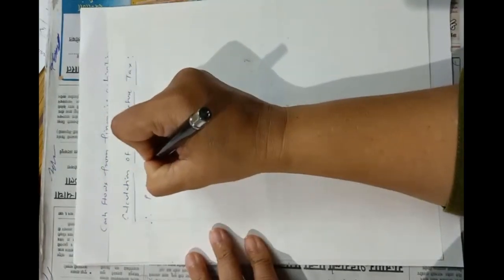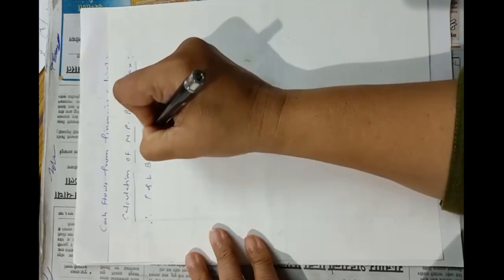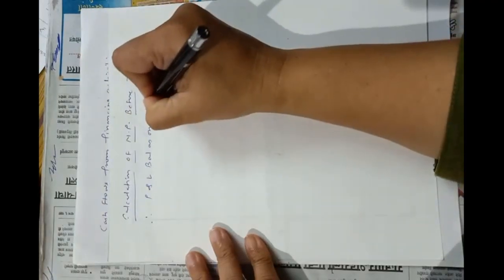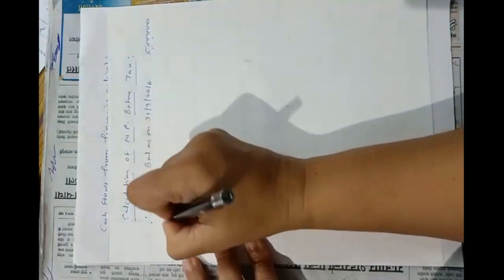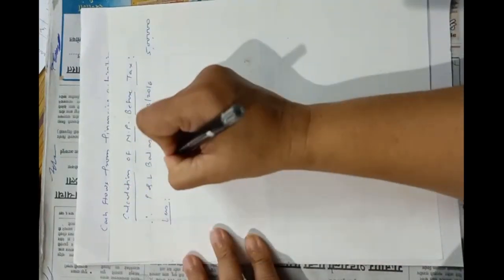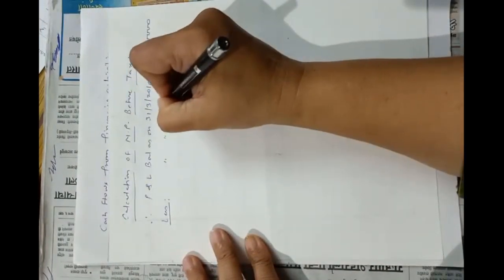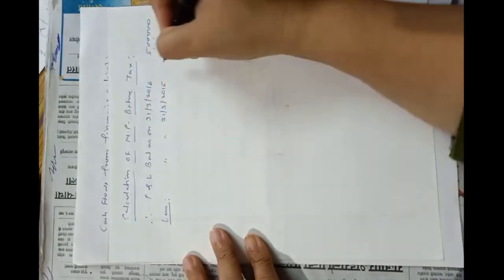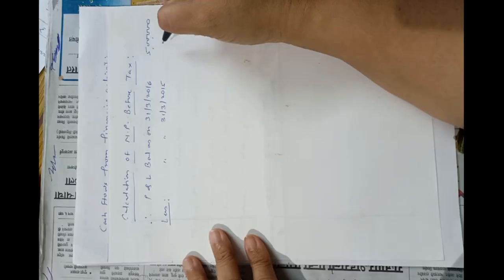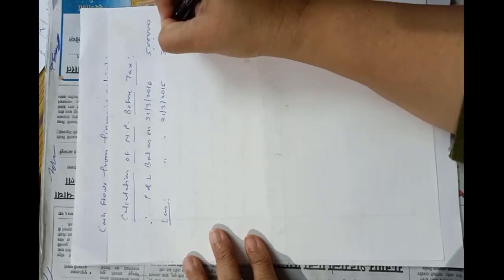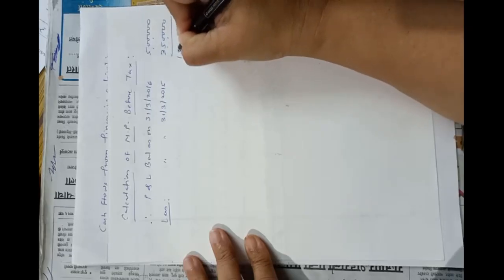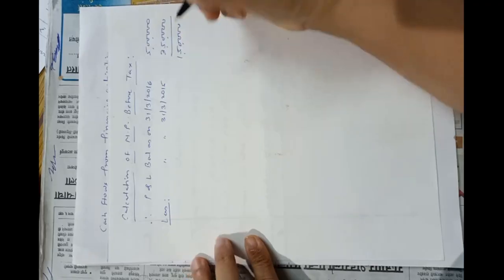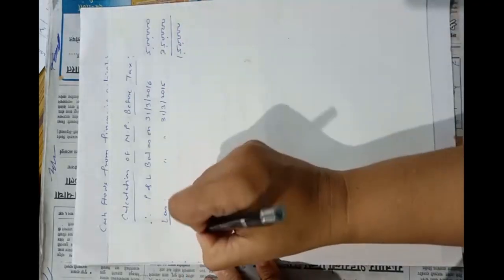Profit and loss balance as on 31st March 2016, it is 5 lakhs, less profit and loss balance as on 31st March 2015. We have to deduct rupees 3,50,000 from 5 lakhs. So it is 1,50,000. Okay, now add.